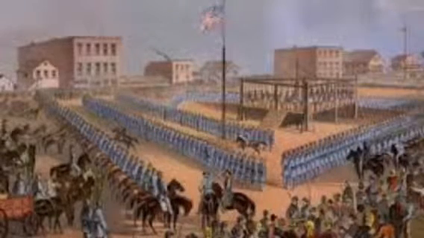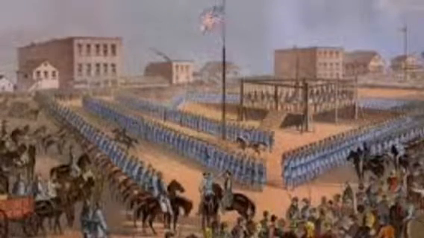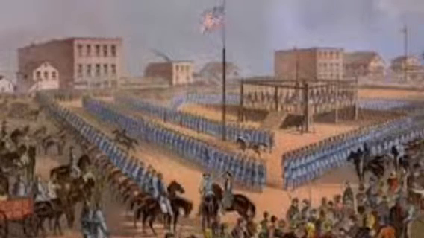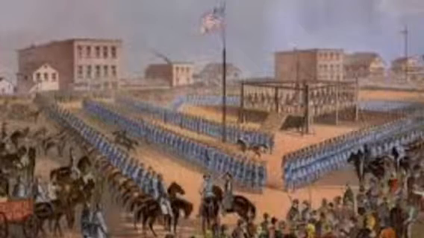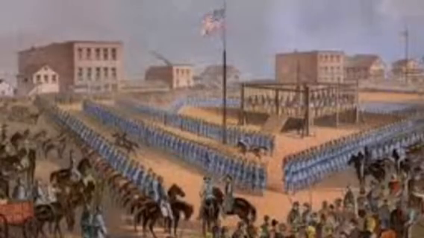Forced removal from homelands. For a brief period after the American Revolution, the U.S. adopted a policy towards American Indians known as the conquest theory. Most of the Iroquois had gone to Canada, where the English gave them refuge.